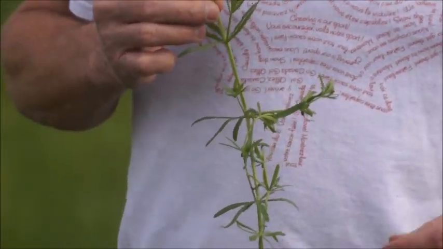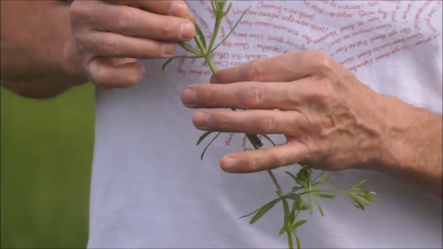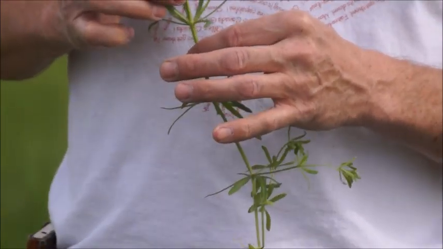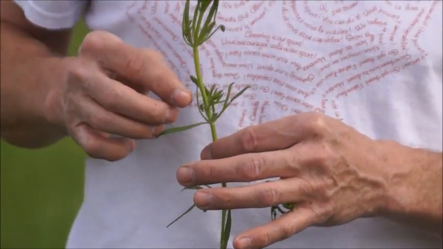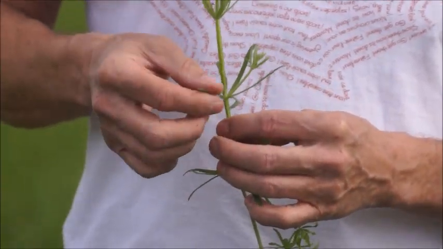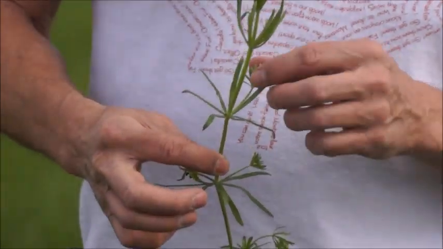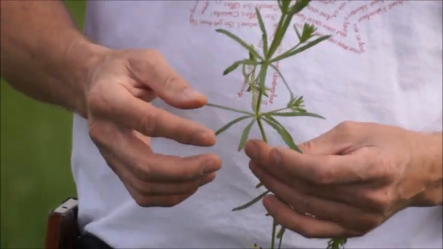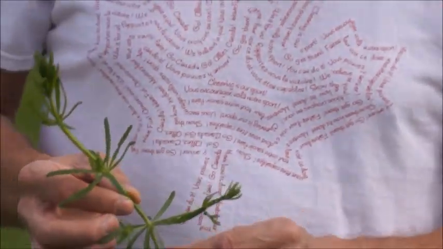Okay, so cleavers, we've talked about. Definitely you're looking at a plant that has a square stem, and it's extremely obvious when you roll it in your fingers that it is square. The leaf arrangement is whorled. In this case you're looking at 8 leaflets, 7 leaflets, 6 leaflets. There's really no definite pattern on that.